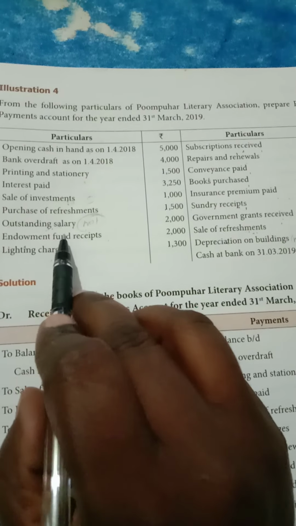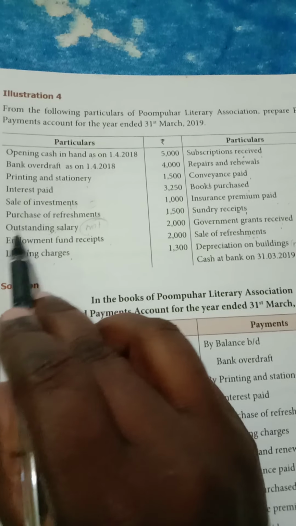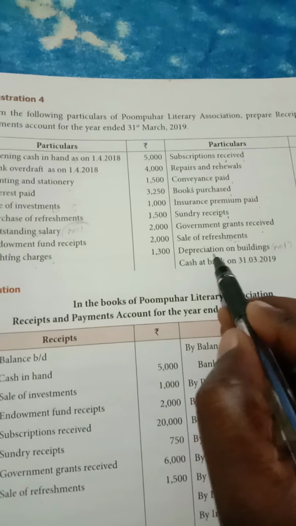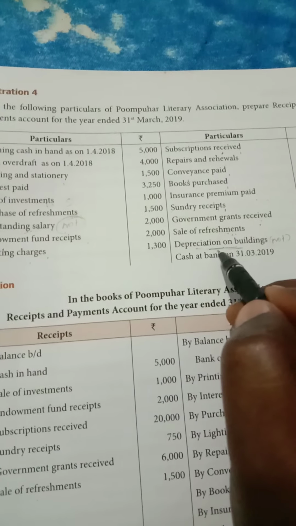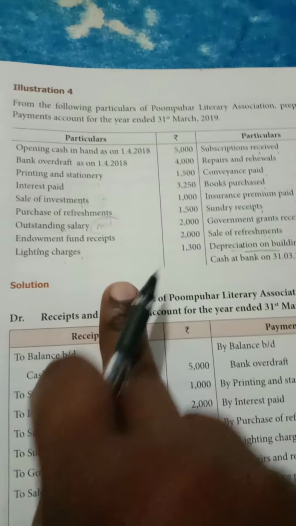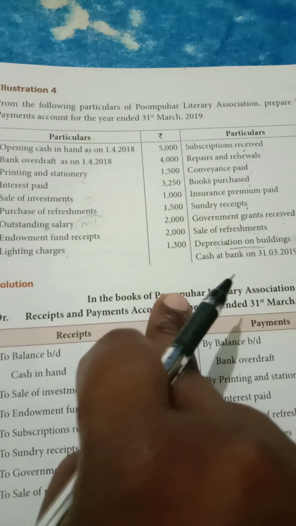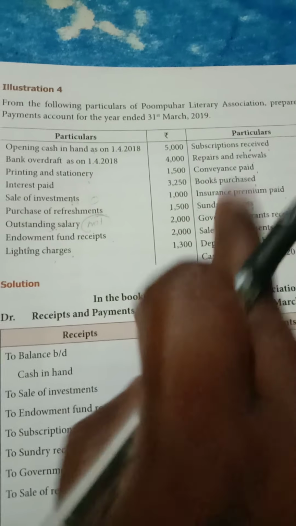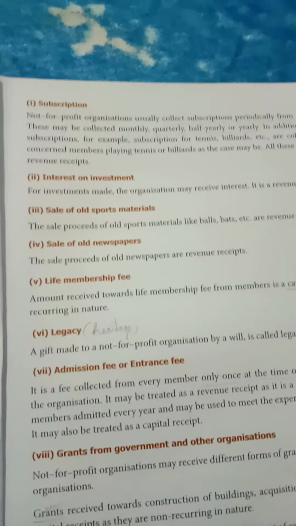So these items are not shown in the receipts and payments account: one is outstanding salary, second one is depreciation. Okay, did you understand illustration 4? Just write and see that illustration 4. Okay, then illustration 5, then I will prepare and show.